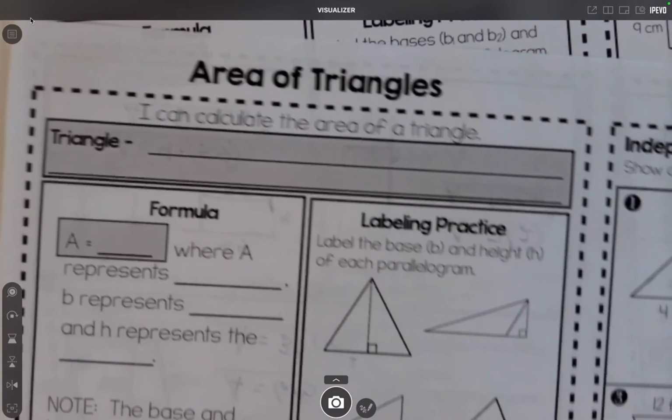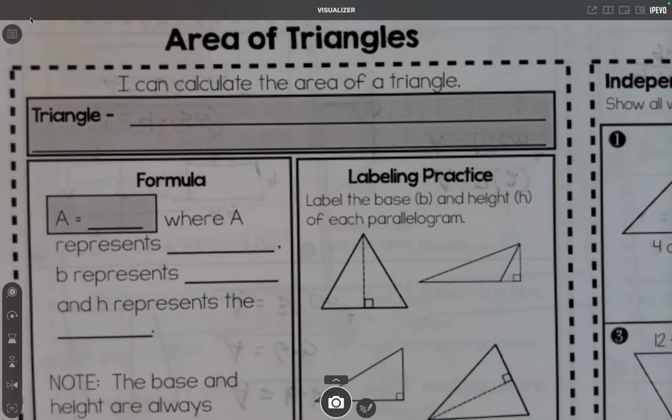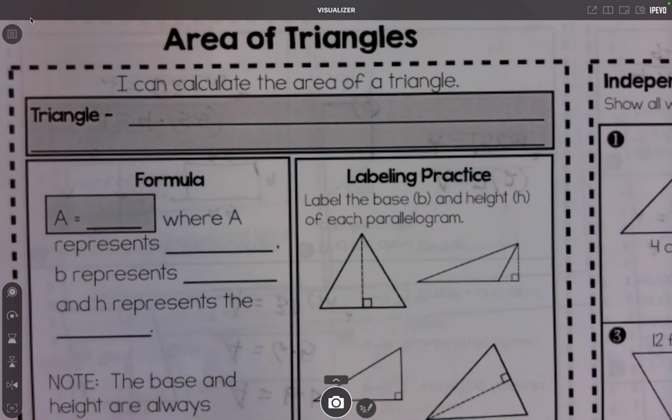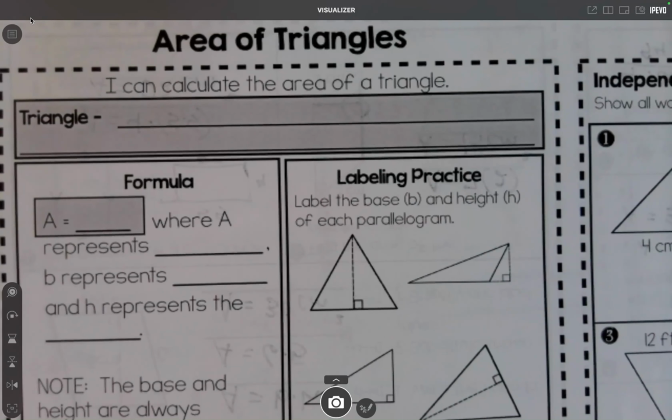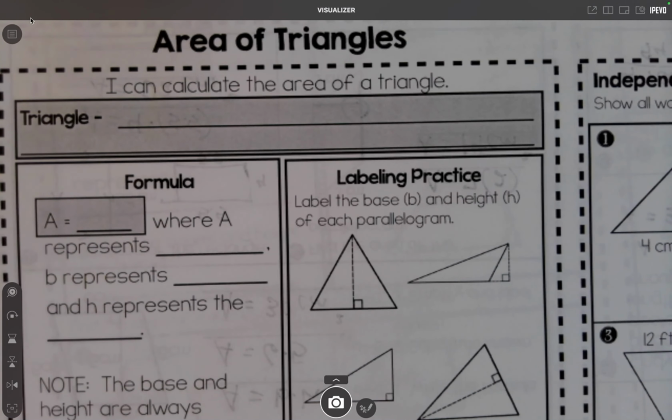Okay, dealt with parallelograms, now we're going to deal with triangles. Again, confidence, I can calculate the area of a triangle. And if you can't, you'll be able to soon.